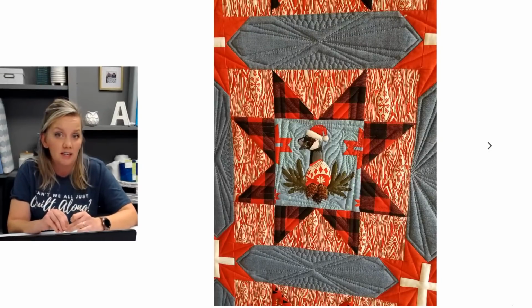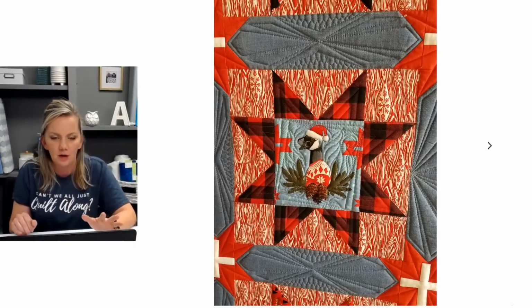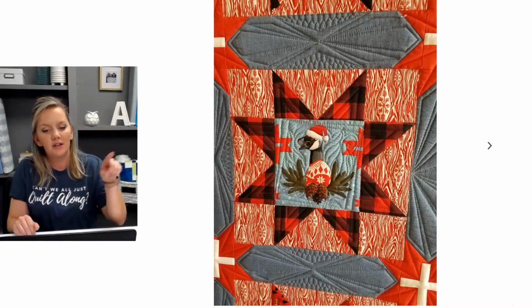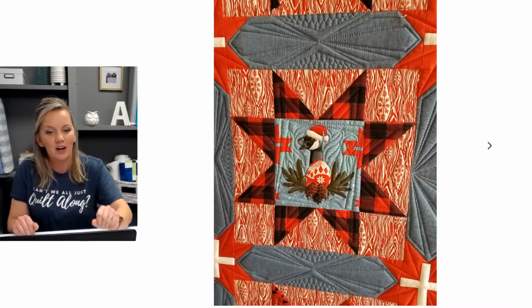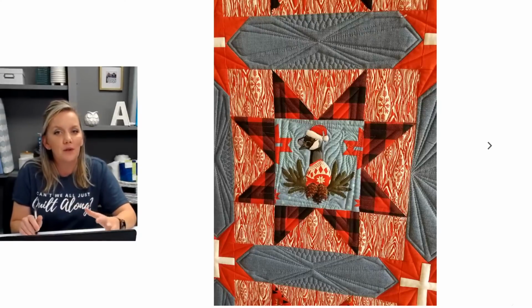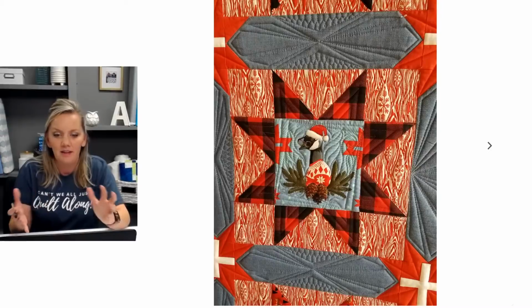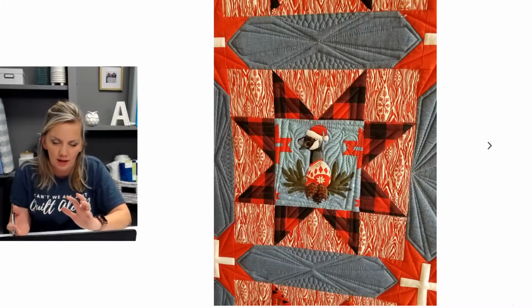So this is a quilt I did for Tula for her Holiday Homies collection several years ago. But if you look in the center, there's that square spiral design that we talked about and learned way back in the beginning of this challenge. And it's a perfect example of just doing a couple echoes and then using filler in there. So again, switching between the two interchangeably.